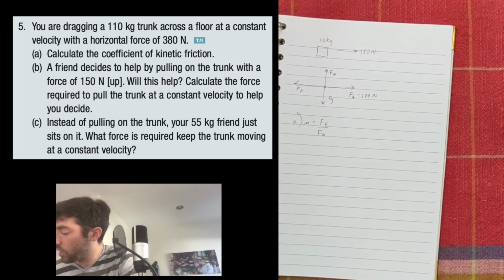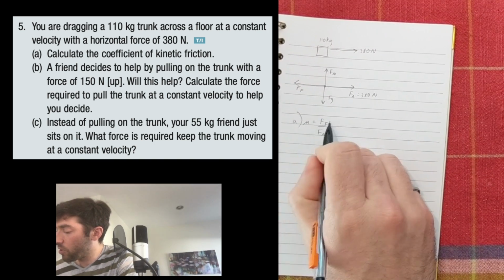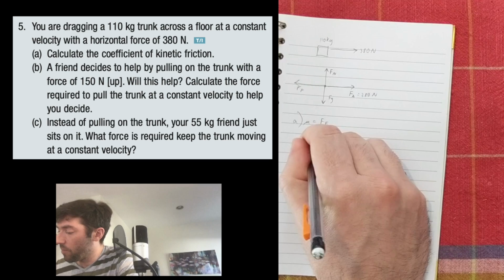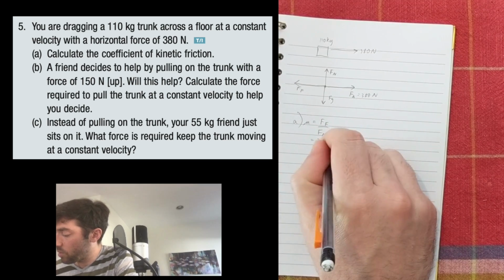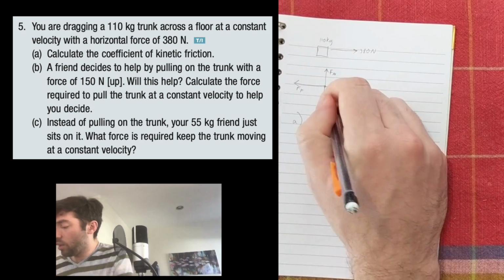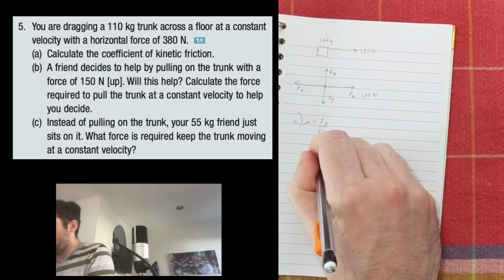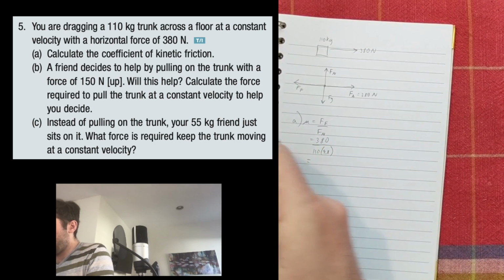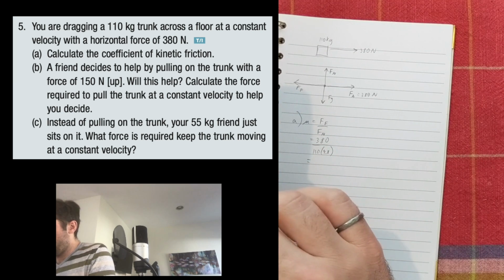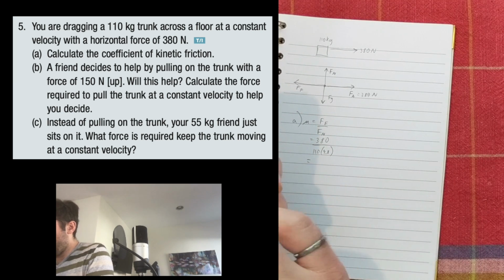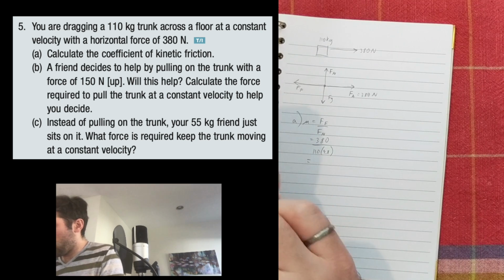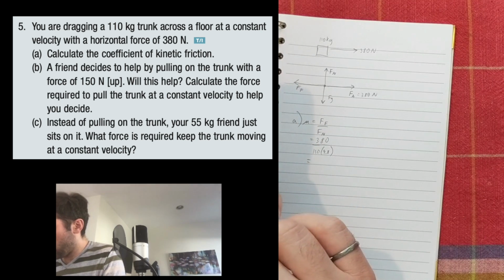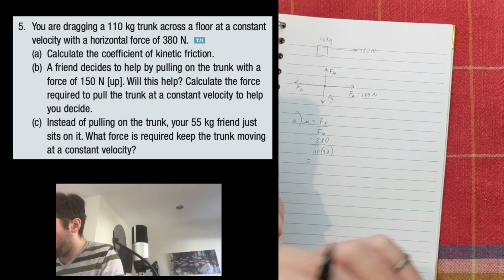So that's 380 divided by the normal force, which is equal to the gravitational force, 110 times 9.8. We just plug all that in. 110 times 9.8, and 380 divided by the answer. Okay, mu k equals 0.35.